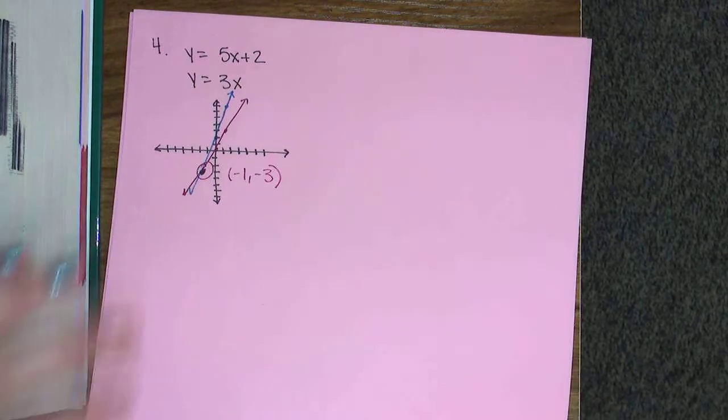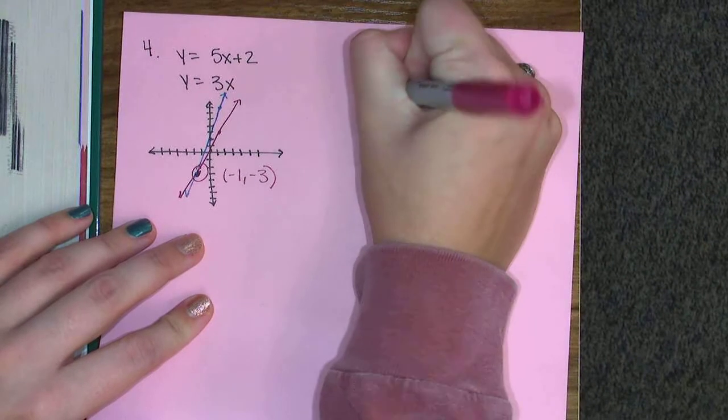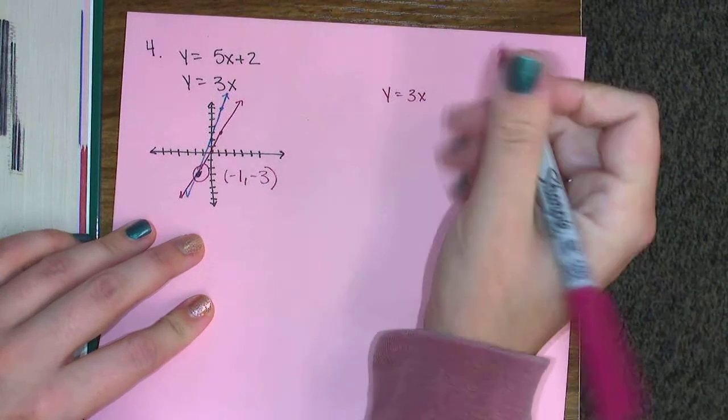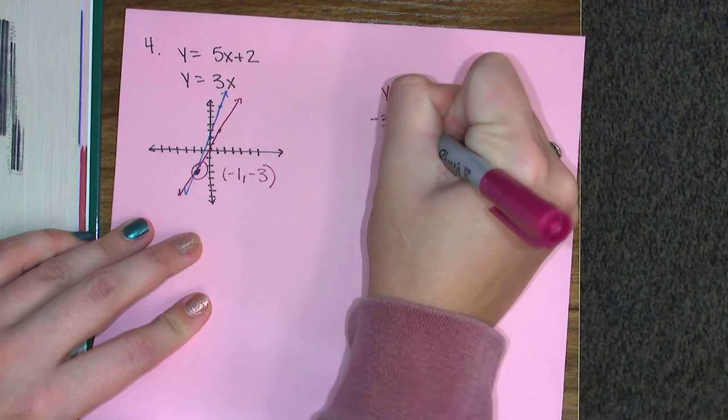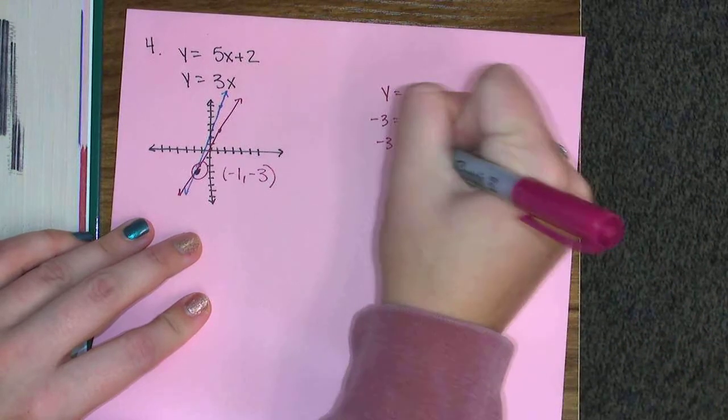Okay, and we need to check it. So basically you can pick either of the above equations. I don't care which one. I'm only going to require you to check it in one. And we're going to just plug it back in. So y is equal to 3x. So -3 is equal to 3 times -1. -3 is equal to -3.